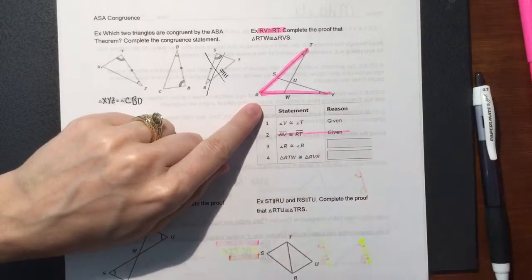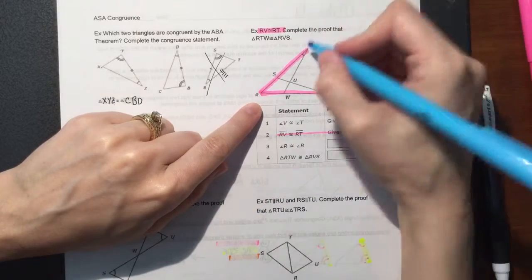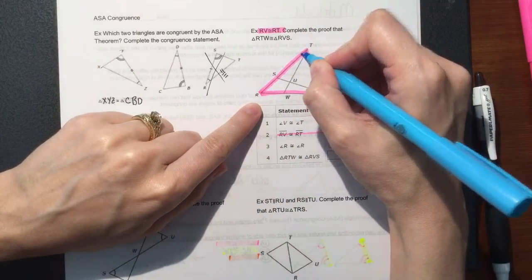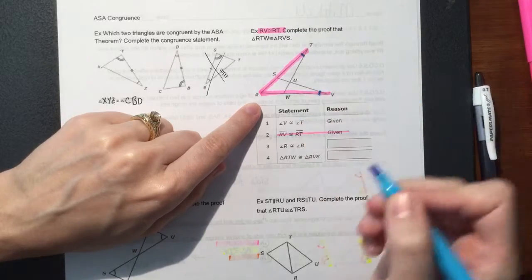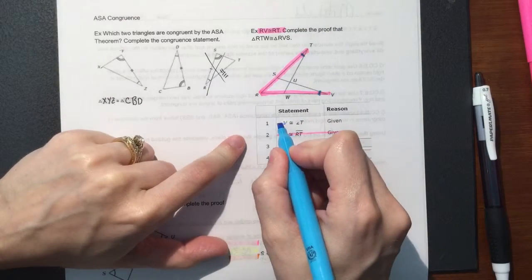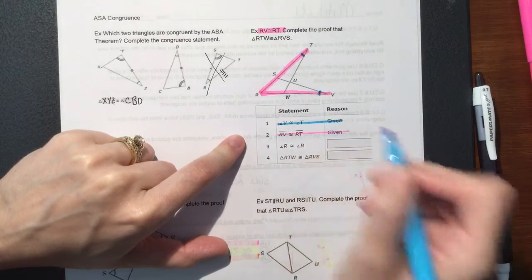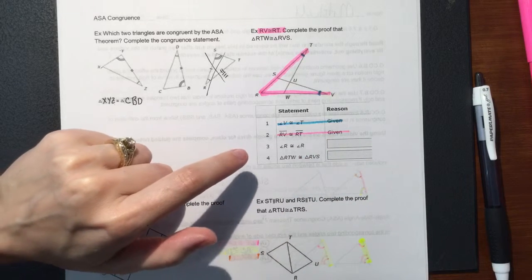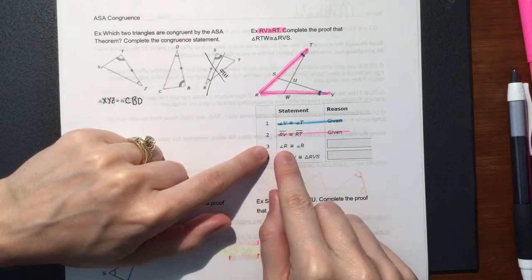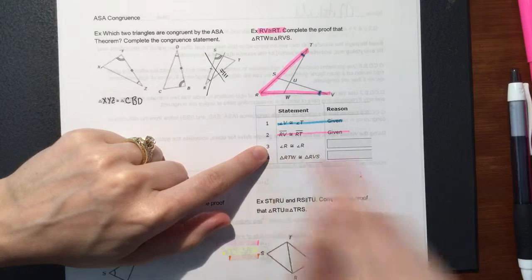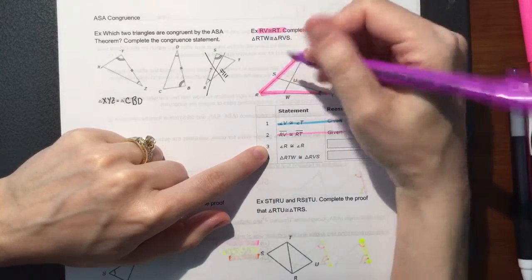So looking at the picture, another piece of information they give us, using this little arc mark here about angle T and angle V, tells us that those two are congruent. So that's taken care of there. So then they say angle R is congruent to angle R, which is this arc mark here.